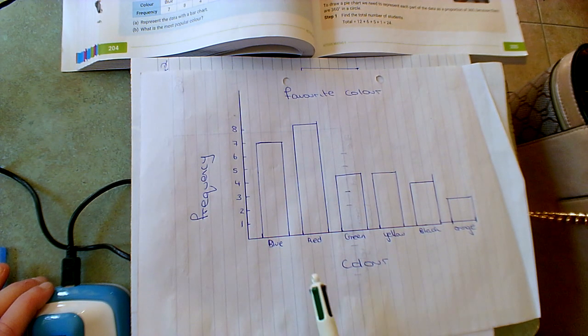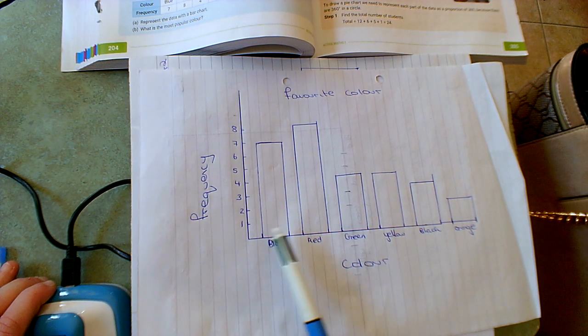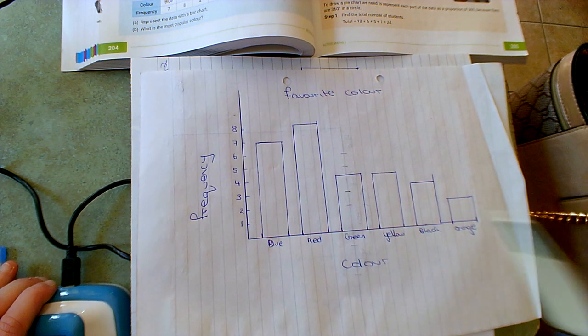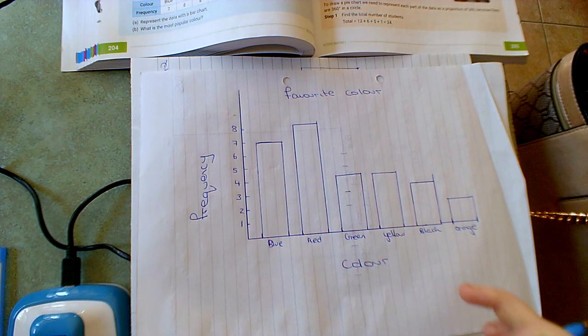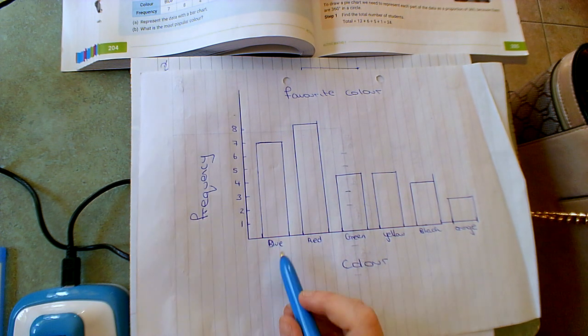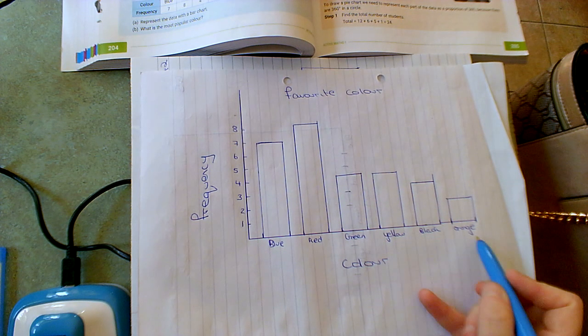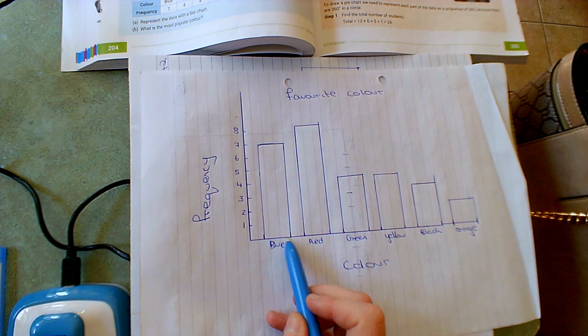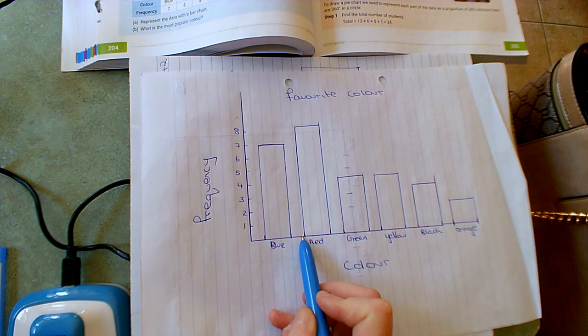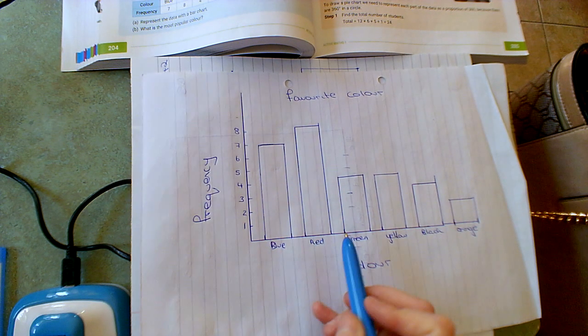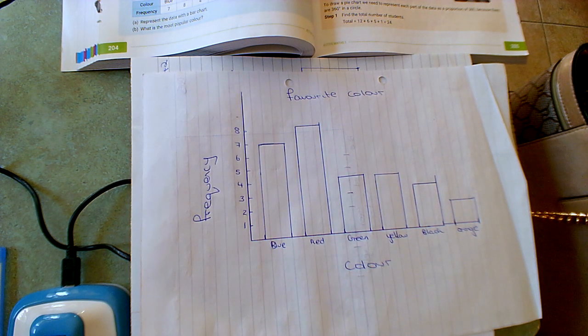I then need to make sure, because we're drawing a bar chart, that there is an equal gap between each bar. That was one common thing I saw on the homework that was handed up to me: people had it close in together. So we need to make sure there's a gap between each one and that they're all equal distance across. So I have blue, red, green, yellow, black, orange, and I went across for 2 centimetres. So you could have gone across for two boxes in your copy, left a gap of a box, 2 boxes, a gap of a box, and so on.